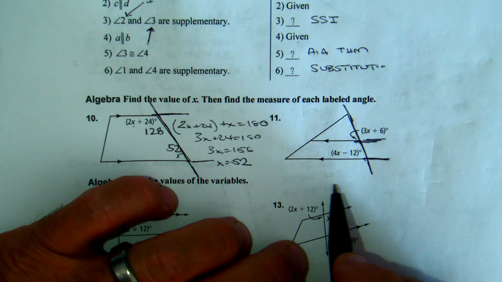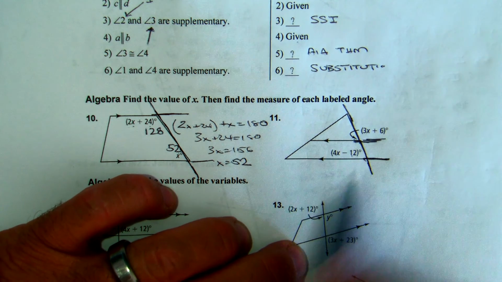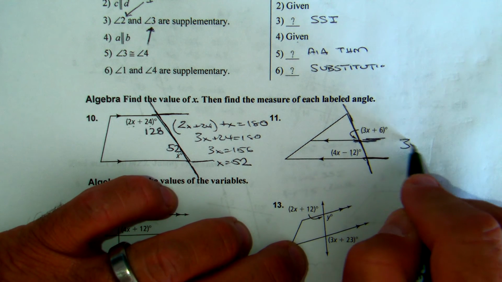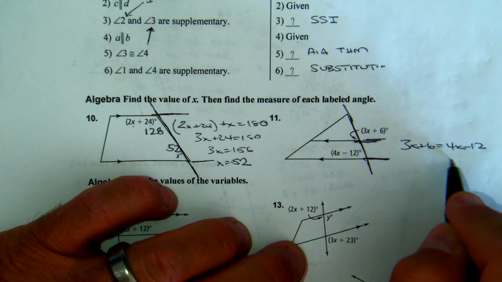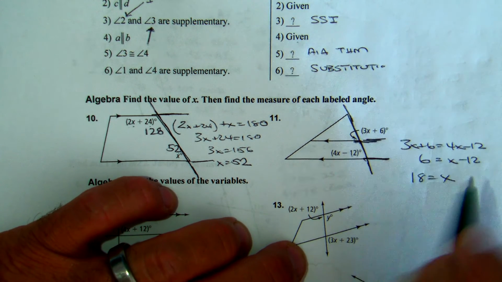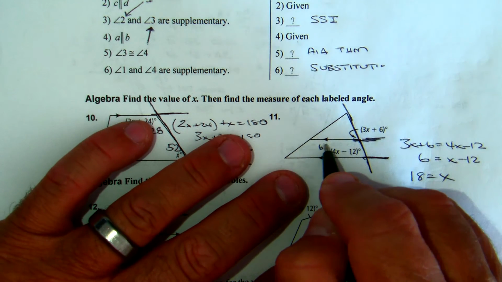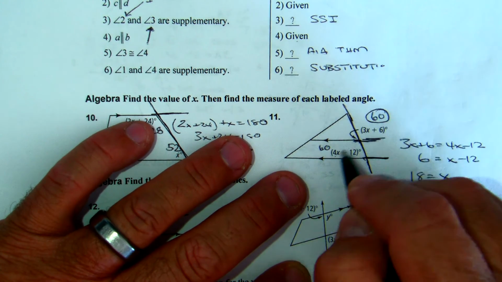All right, and then you realize, okay, 3x plus 6, they're pointing at that angle, 4x minus 12. So they are, in fact, corresponding. They're both in the upper left. So I set them equal to each other and solve. Bring the 3x over. X minus 12 equals 6. Add the 12, and I get 18. Plug it in. 4 times 18 is 72. 72 minus 12 is 60. 3 times 18 is 54. 54 plus 6 is 60.